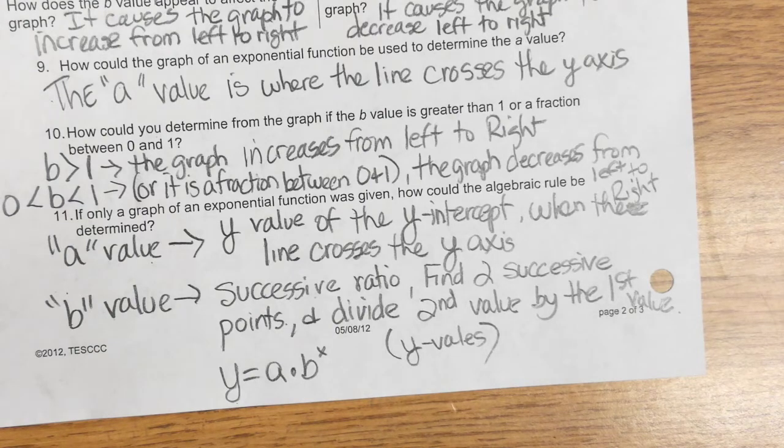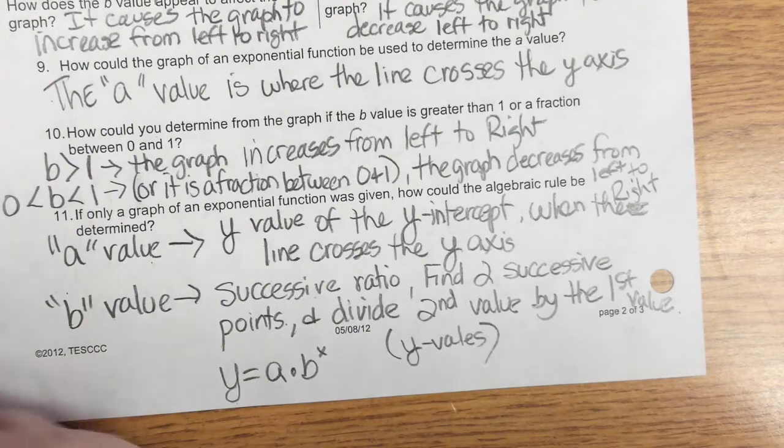Okay. Alright. Good luck. Man, this is due tomorrow. Algebraic rule. Wait, does that mean... Yeah.